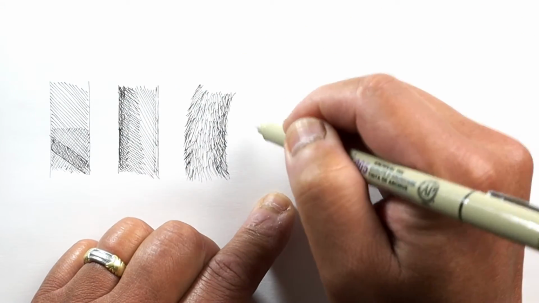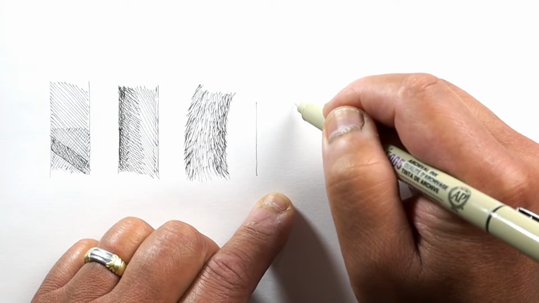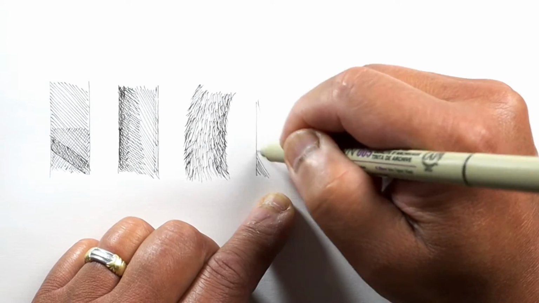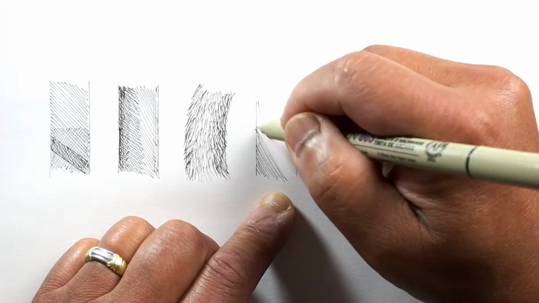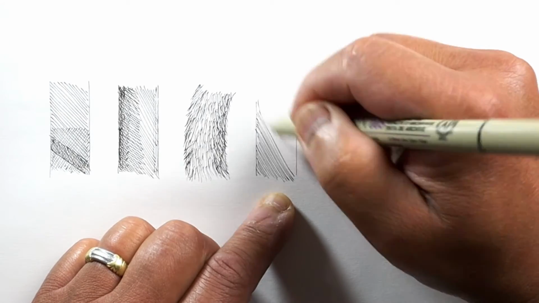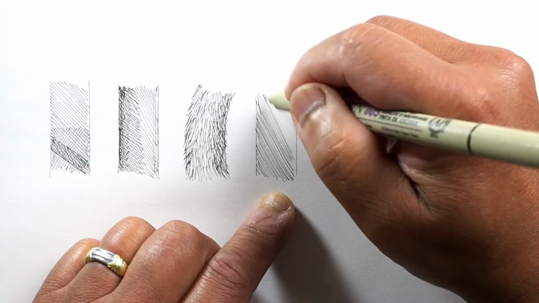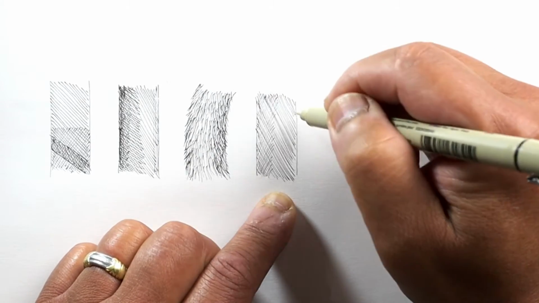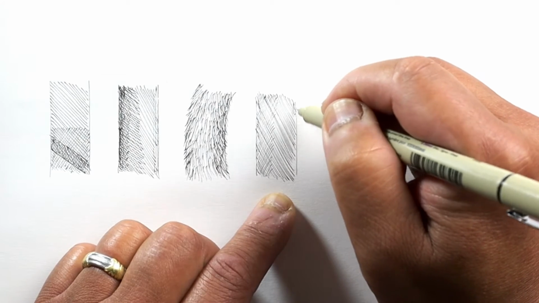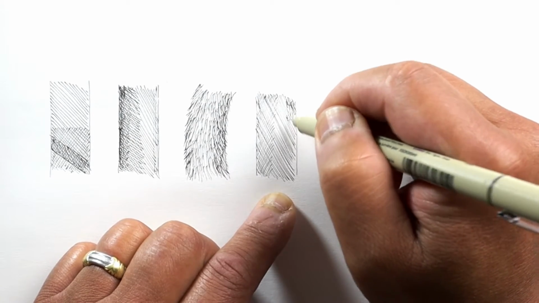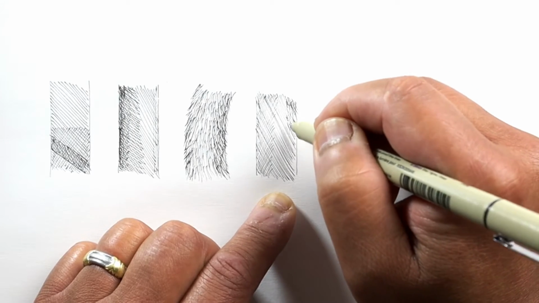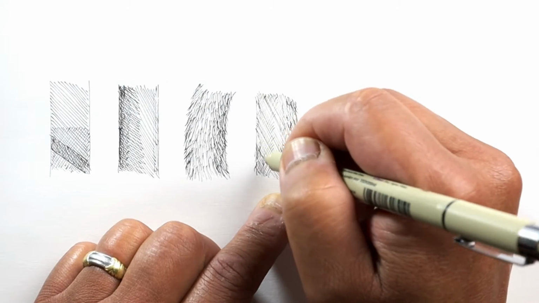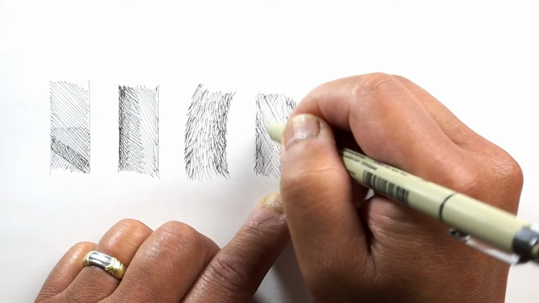So of course you could also combine these strokes. So let's go ahead and start with putting in parallel lines all the way across to get a tone, get some value in first. So we've got some crosshatch going on here, but then I'm also going to add some uneven lines to show that this is not a smooth surface.